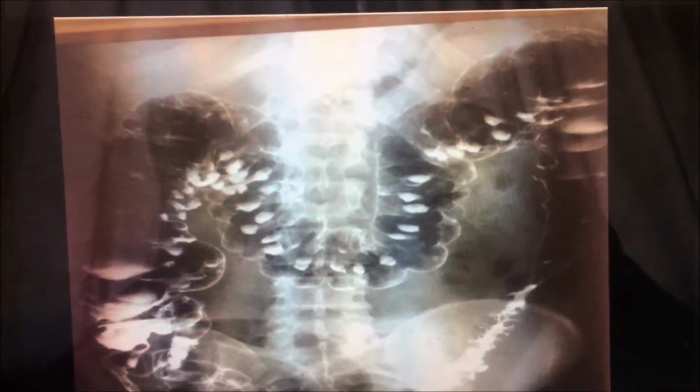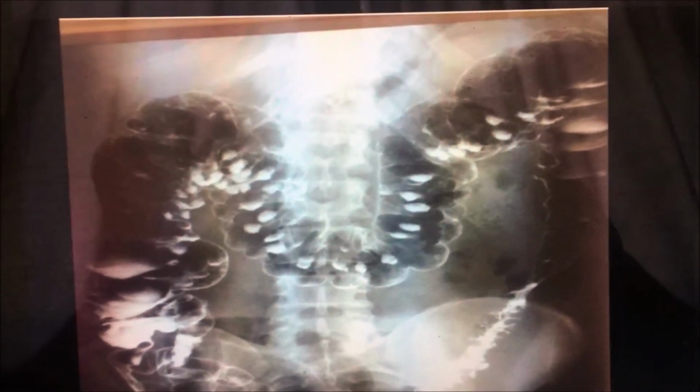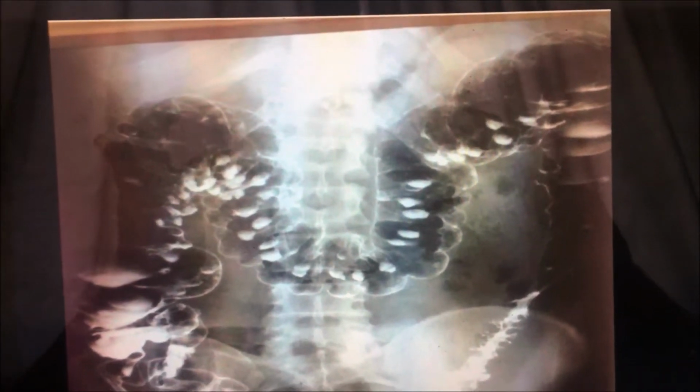You see where the air goes up, the barium stays down, and you can see where the pouches are, because the barium gets stuck in the pouches. Like I said before, it's a complication of diverticulosis, and the images are a little bit similar. It's just a more severe complication of diverticulosis.